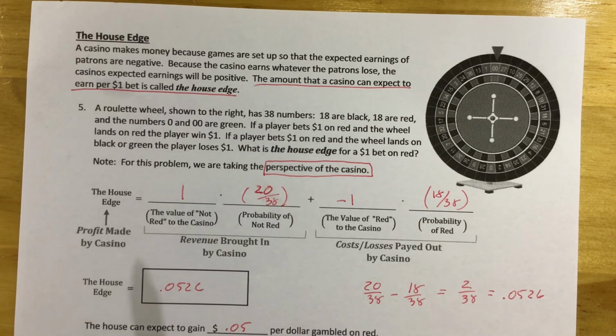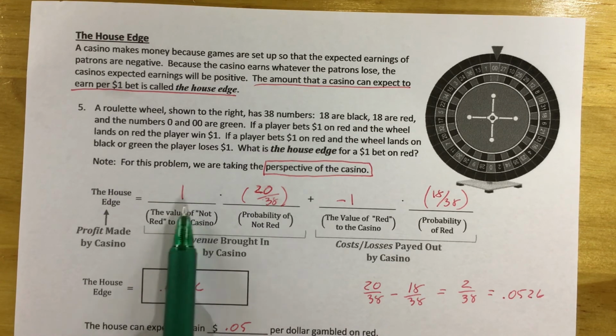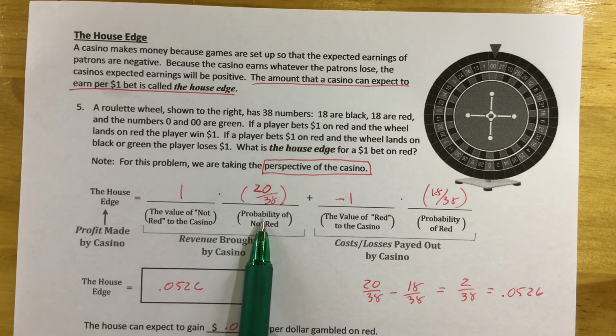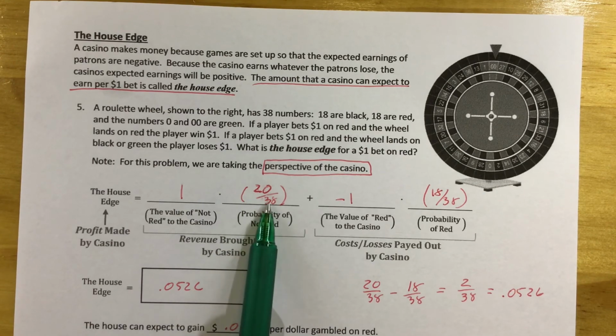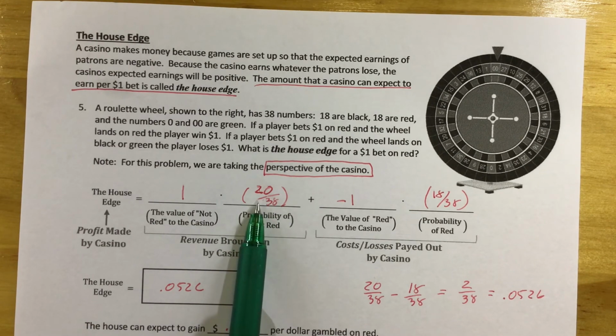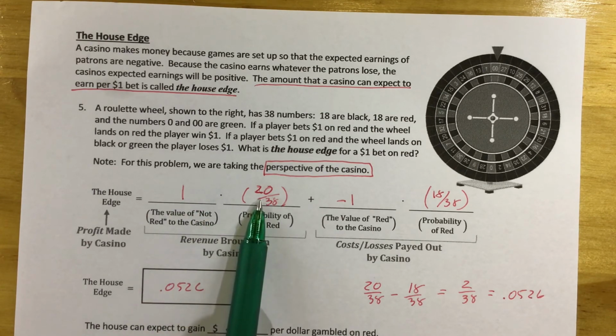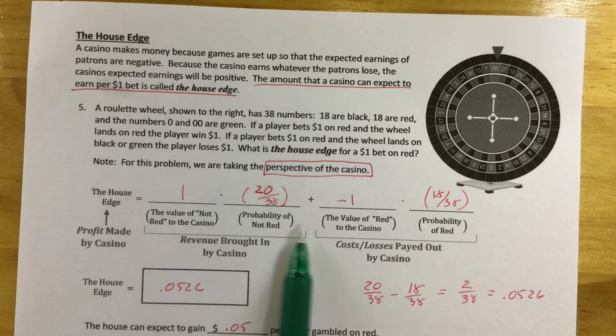Okay, so there's a $1 bet that's happening. The casino is going to get that $1 bet if it doesn't land on red. So the probability of not landing on red is going to be 20 out of 38. That's the 18 and the 2 together. Okay, so the probability that the house is going to keep the money is going to be 20 out of 38, and they'll get multiplied.